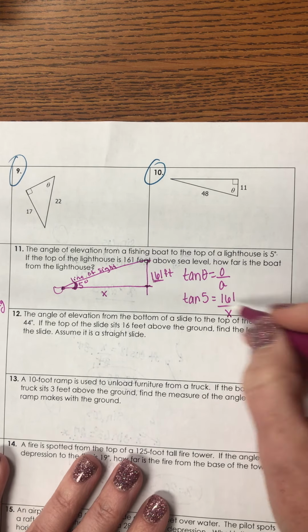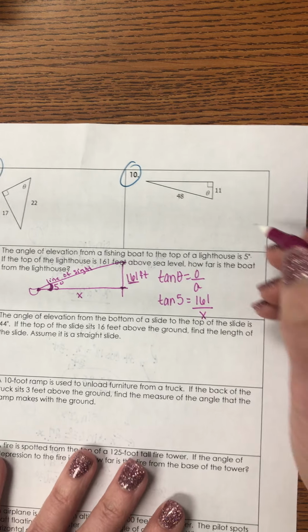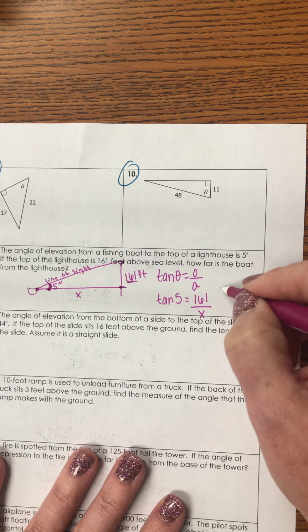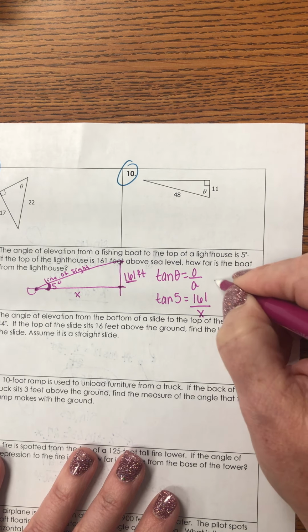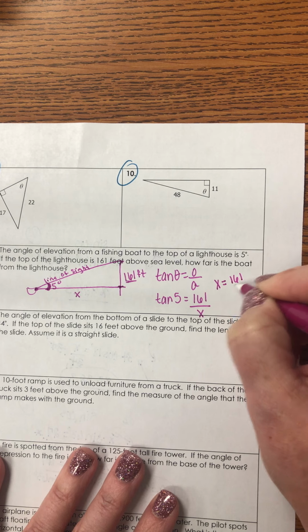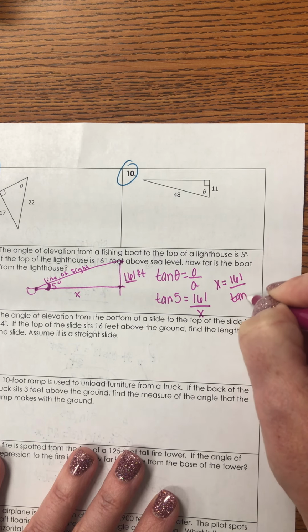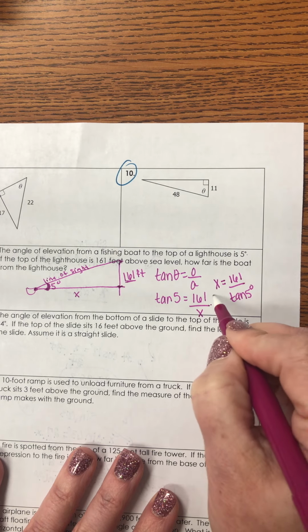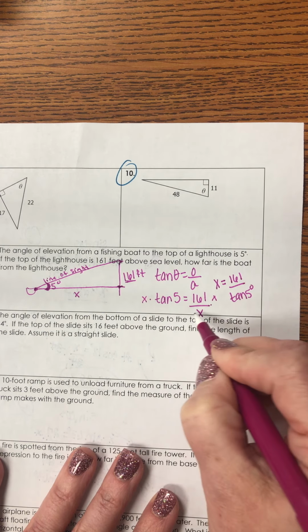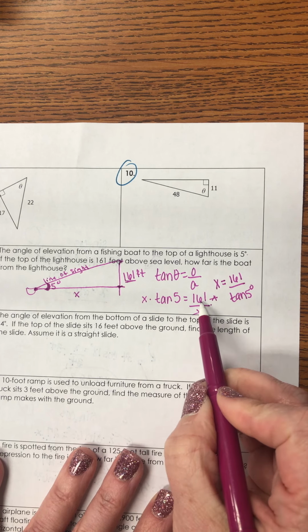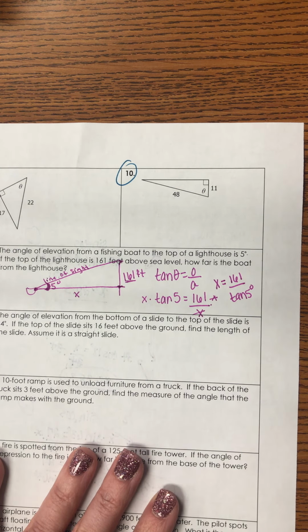So to solve, multiply both sides by x, and what you'll have in this particular situation is x is equal to 161 over the tangent of 5 degrees. Again, I got this by multiplying both sides by x and canceling those out, and then dividing by the tangent of 5 degrees to get x by itself.